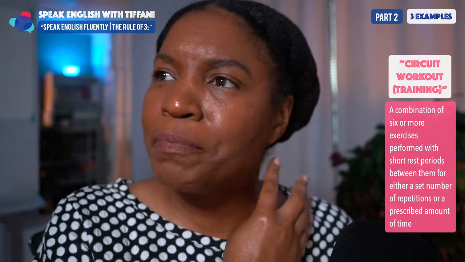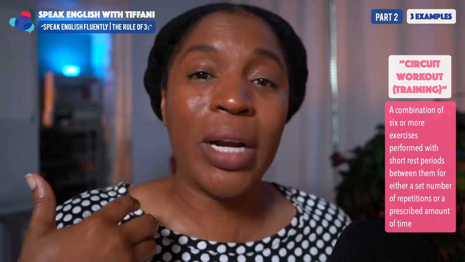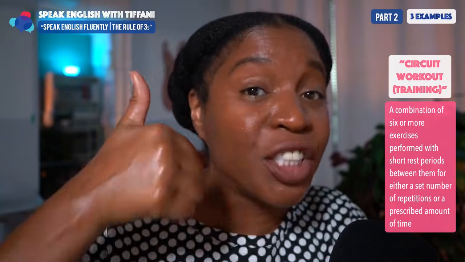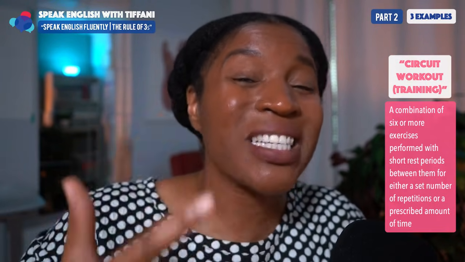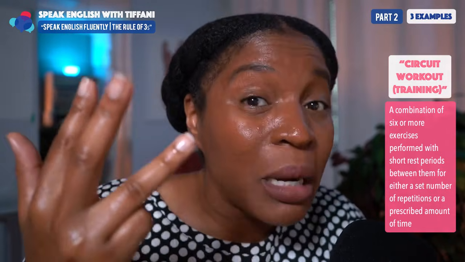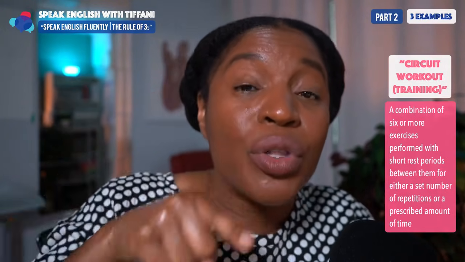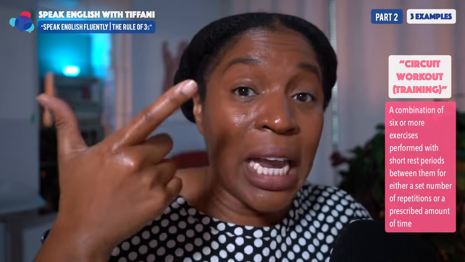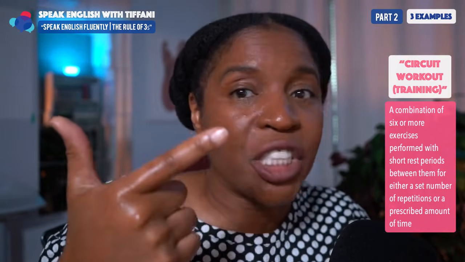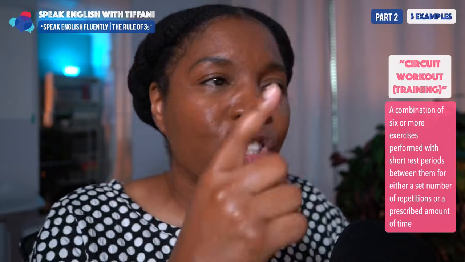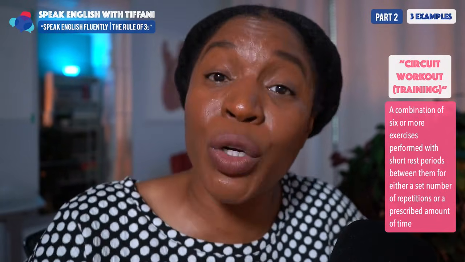So let me explain. I have used this when I've worked out at the gym. I would go to the gym, I'd have my jump rope, I would do push-ups, sit-ups, then I would run in place, and then I'd add 2 other exercises. And I would do this in rotation. In between jumping rope and doing push-ups, I would rest for 30 seconds. This was my circuit workout or my circuit training.